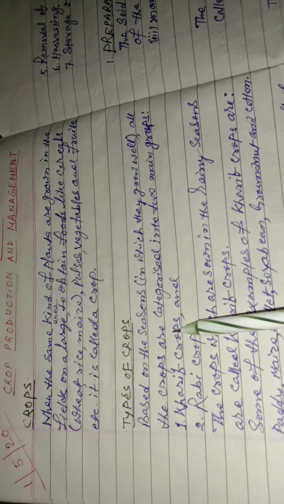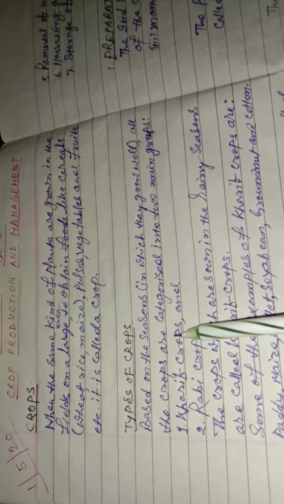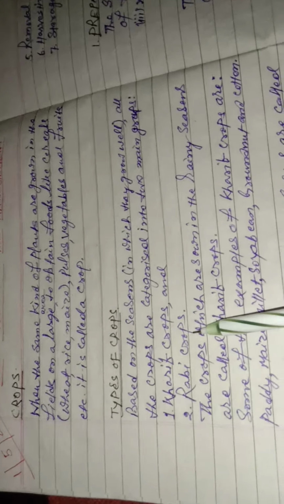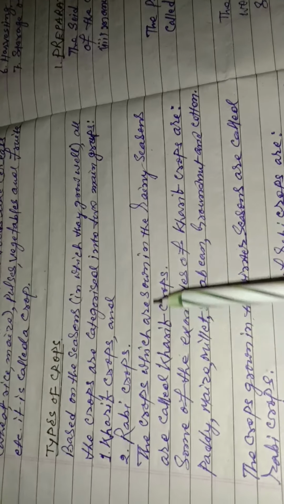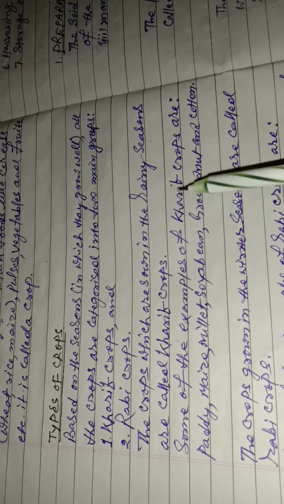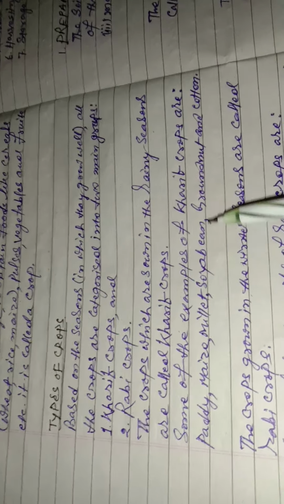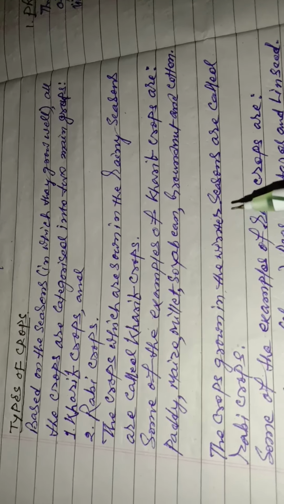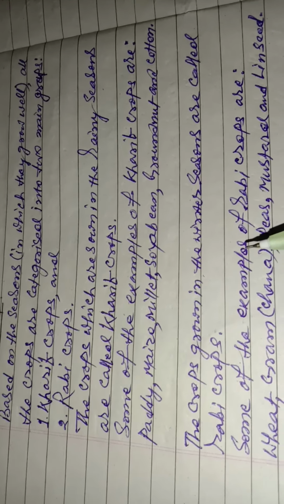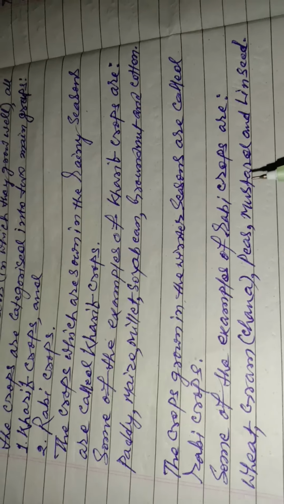On the basis of seasons, these crops are classified into two types. First is the kharif crop. Second is our rabi crops. The crops which are grown or sown in the rainy seasons are called kharif crops. Some of the examples of kharif crops are paddy, maize, millet, soybean, groundnut, and cotton. The crops which are grown in the winter seasons are called rabi crops. Some examples of rabi crops are wheat, gram, peas, mustard, and linseed.